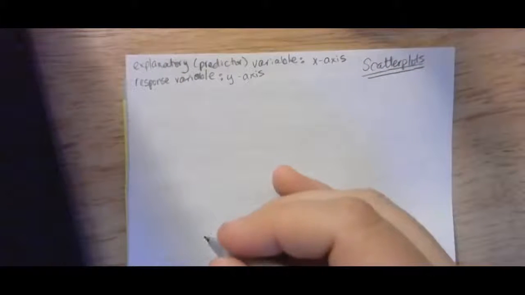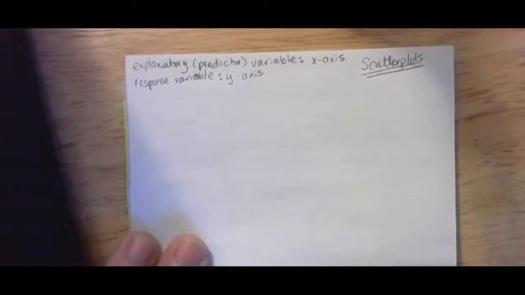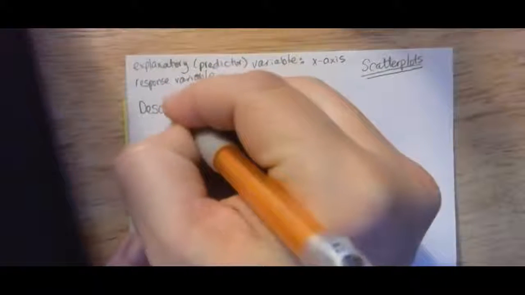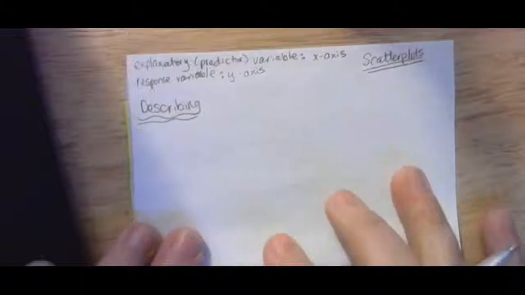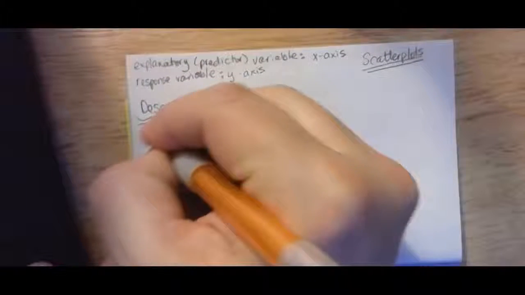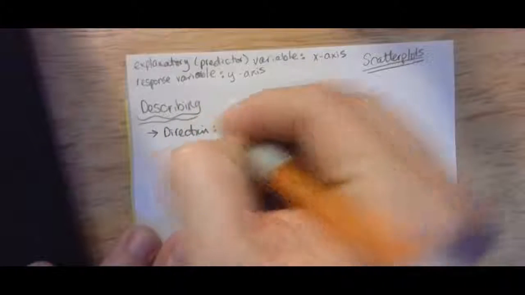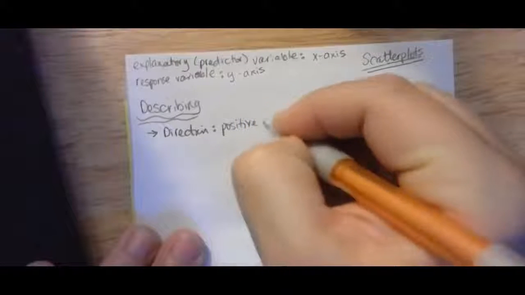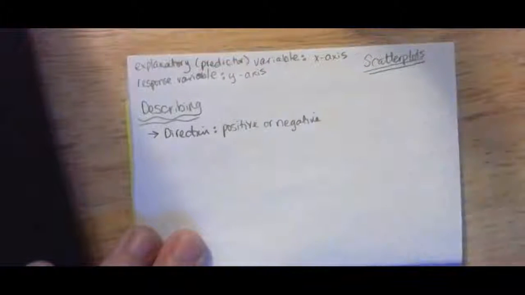Okay, so there were some things we had to do with quantitative data. With scatter plots, we had to be able to describe them. And remember, in describing them, there's some things you describe. You describe the direction, which is either positive or negative. And so it's where it's going. Is it going up or going down?